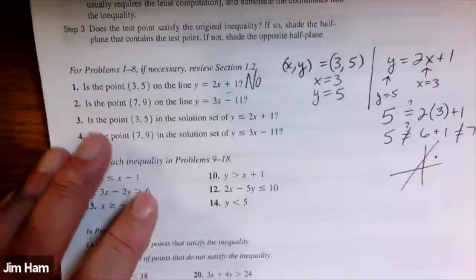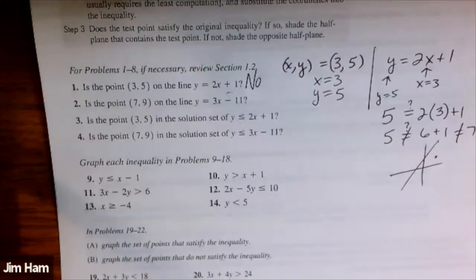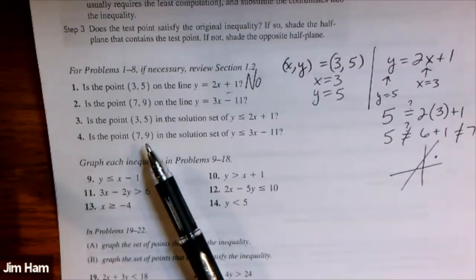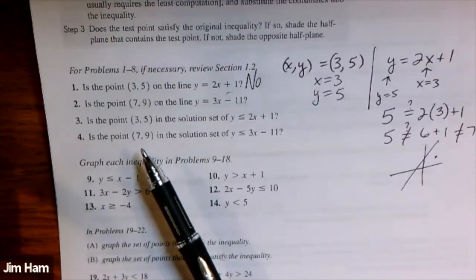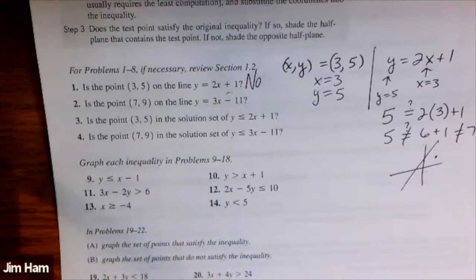So the first problems are just, you're going to be testing a lot of points in these problems. And so they want you to get comfortable and know how to do that. So why don't you go ahead and try number 4. And a lot of times you can just plug the 9 in your head, plug the 7 in your head, and then work it out.